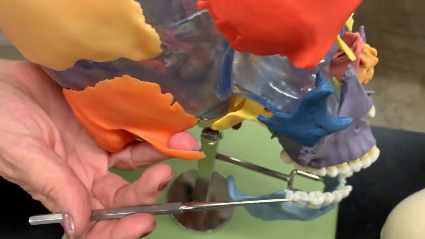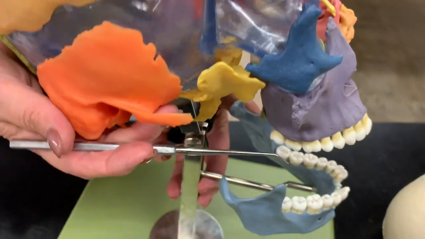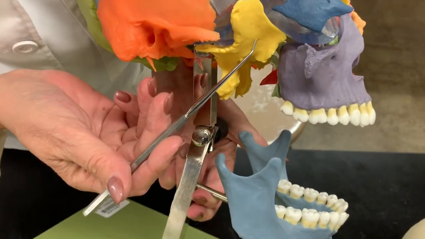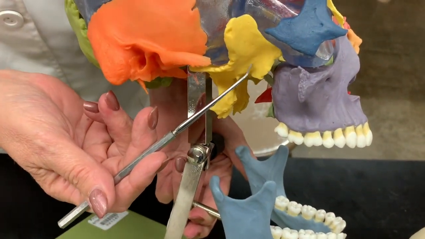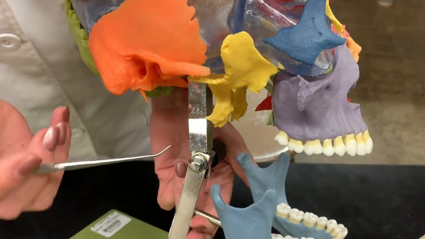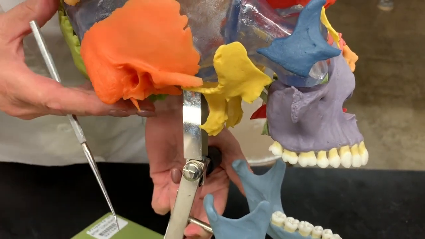And then a very difficult one to see in this model, we're going to tilt this up. This is the sphenoid bone. We're going to look at that in much greater detail a little bit later on. This looks like a little butterfly by itself.